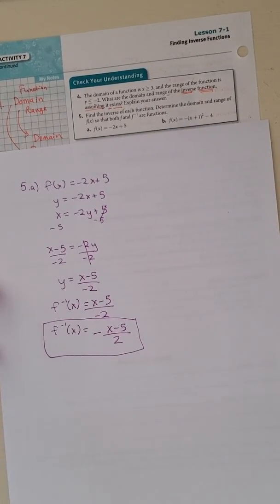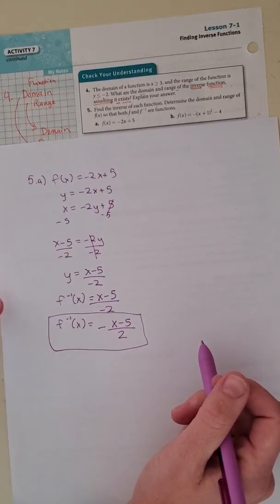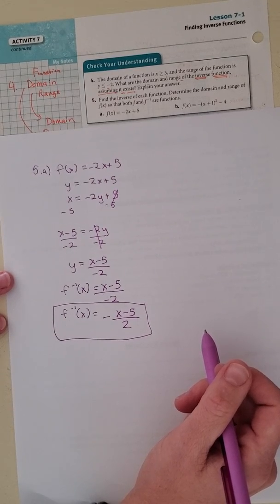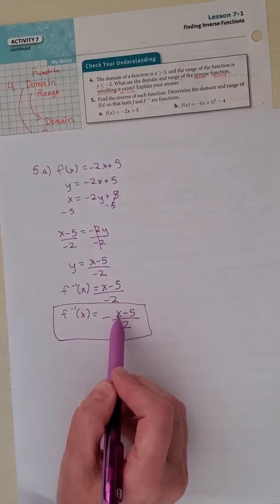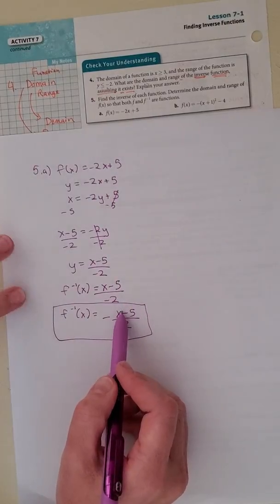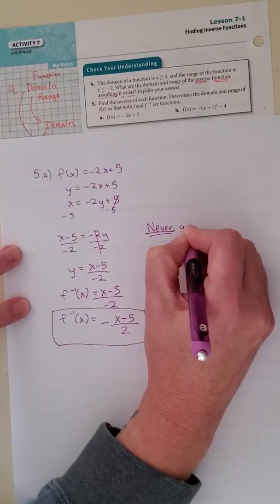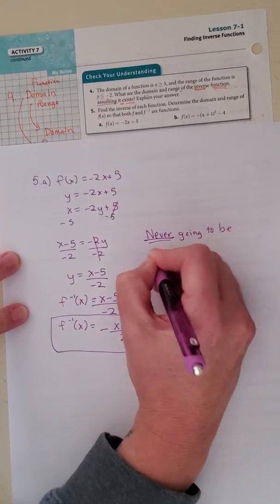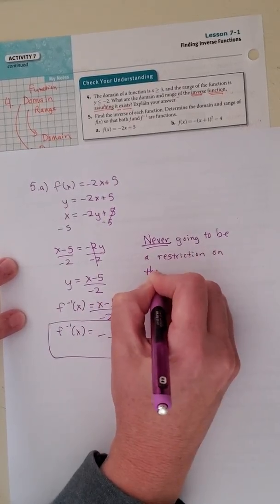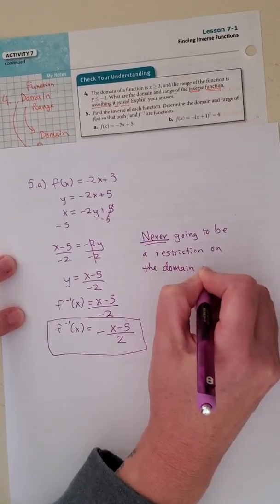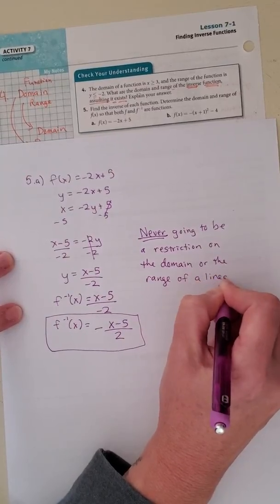It does say to find restrictions on the domain and range. For a linear function, which is what this is, there's no squaring, there's no cubing, there's no square rooting. There's never going to be, I'll say that again, there is never going to be a restriction on the domain or the range of a linear function.